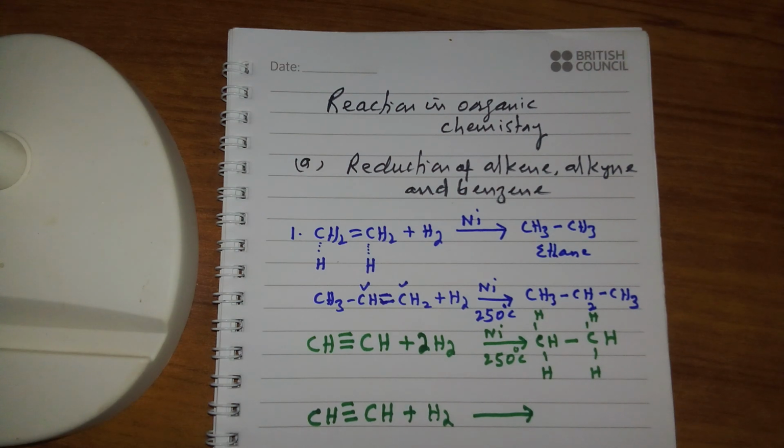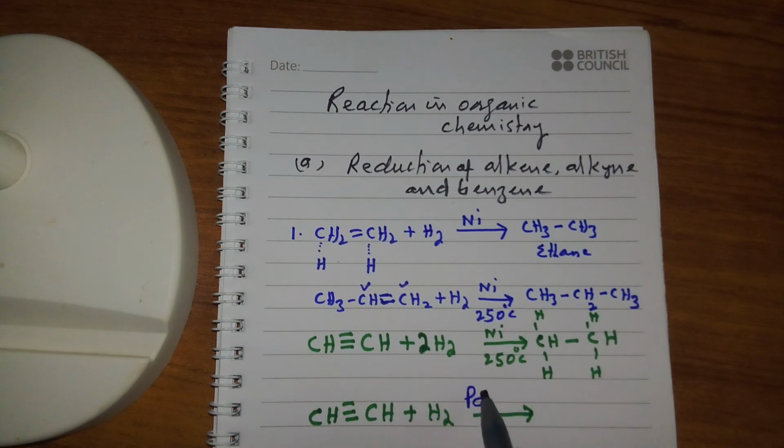We use the Lindlar catalyst. This Lindlar catalyst is palladium on barium sulfate, and along with the Lindlar catalyst, we also use quinoline.